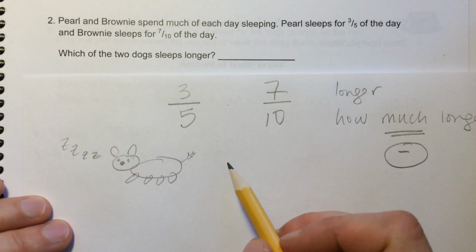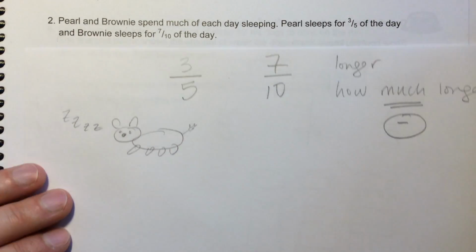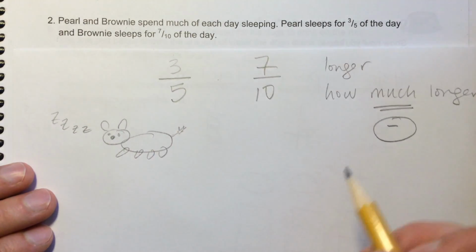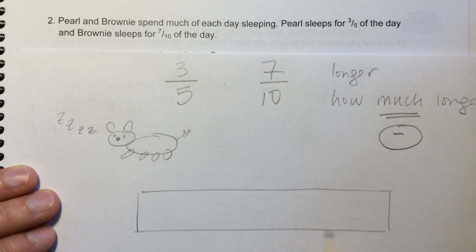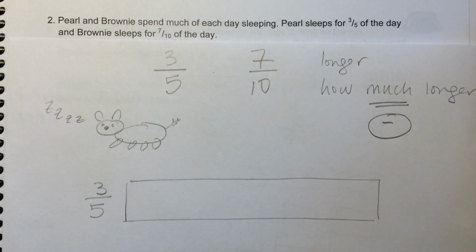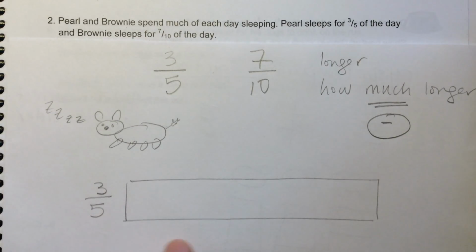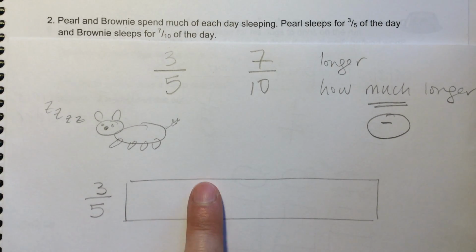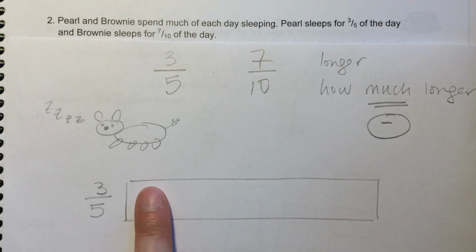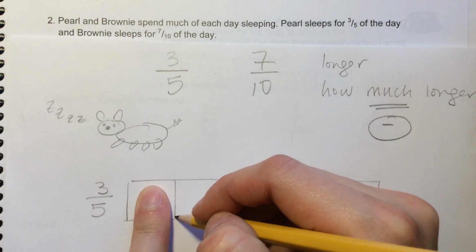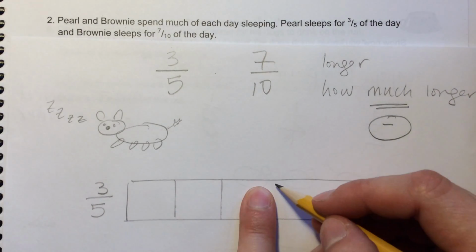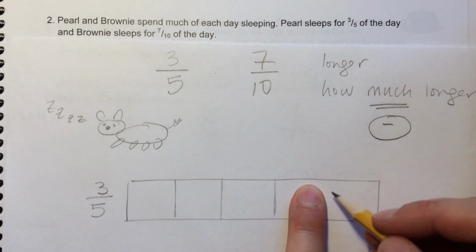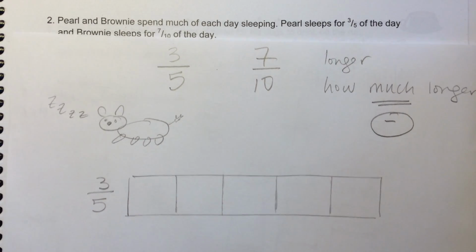So which one sleeps longer? So the un día of 1 day. So let's draw this. Well, we got to compare these fractions. So first we're going to draw 3/5. So that's tricky because you need how many pieces? You need 5 pieces. So 1, 2, 3, 4. Let's use one finger. Try to make it somewhat of the right size. Not bad, not bad.